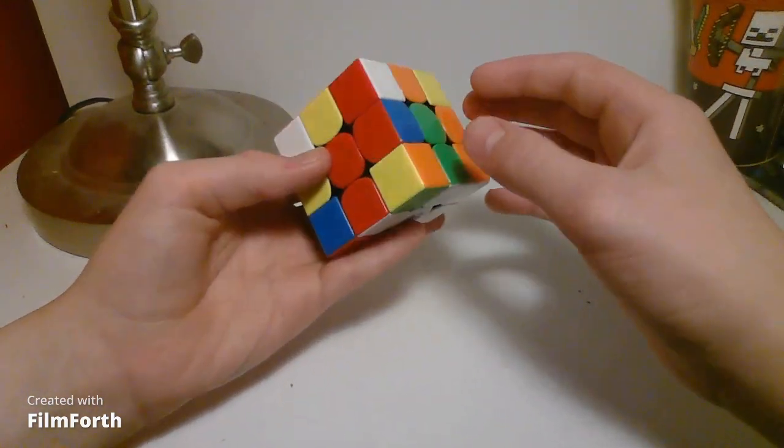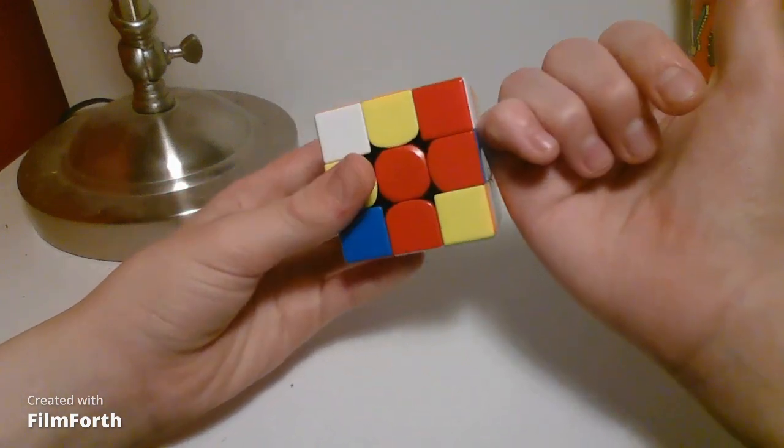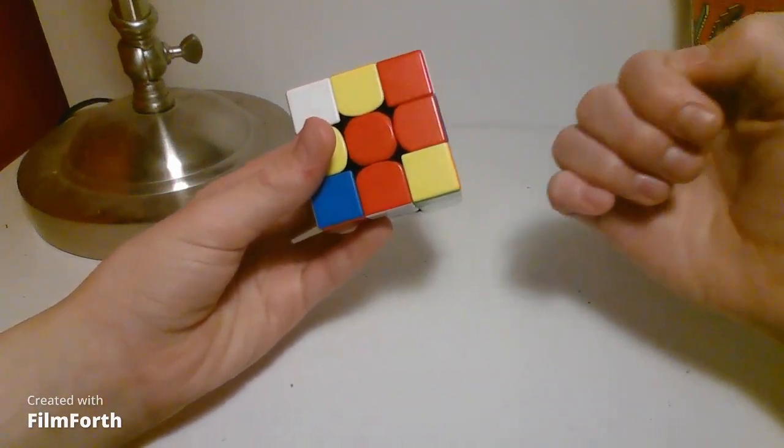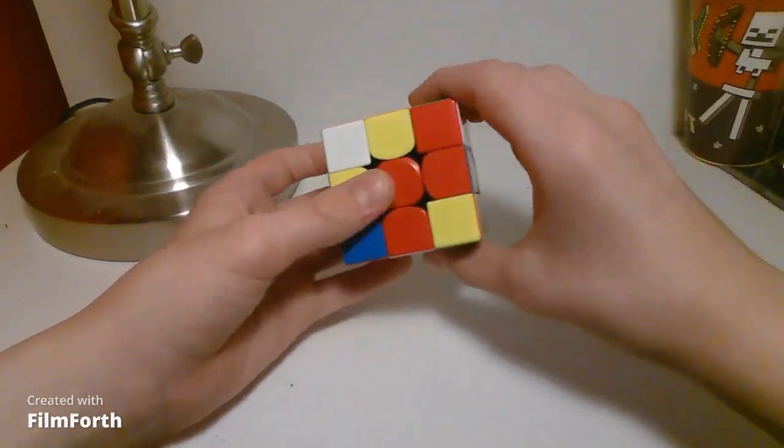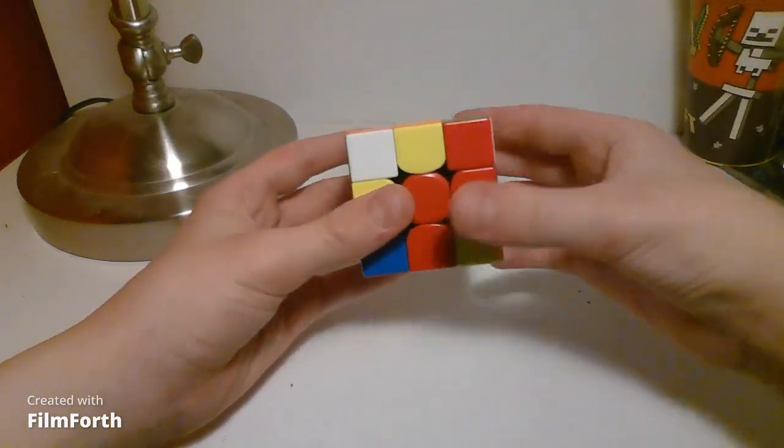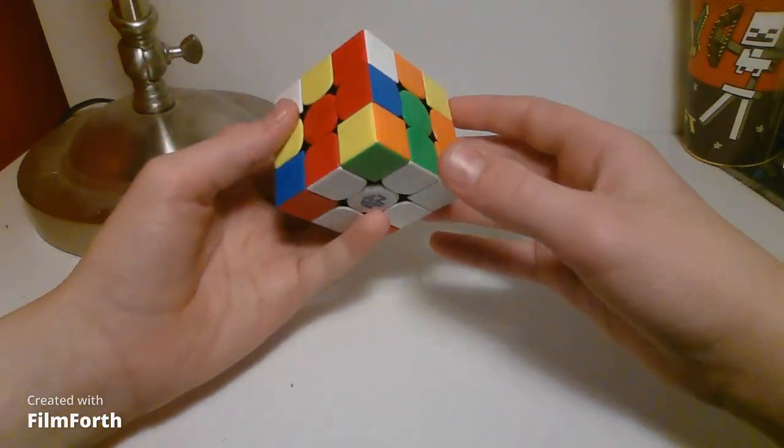Now you're going to hold the white face so it's facing to the other side of you. So this would not be what you want because the white is facing towards you. You want it like this because the white is facing to the right, or it could be to the left of you, depending on how the corner is oriented.